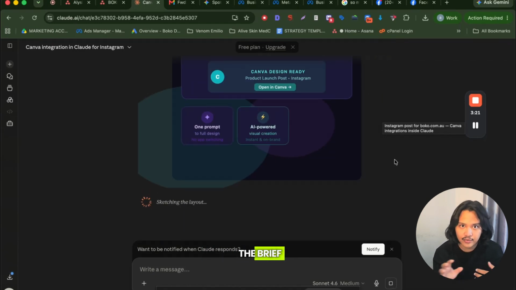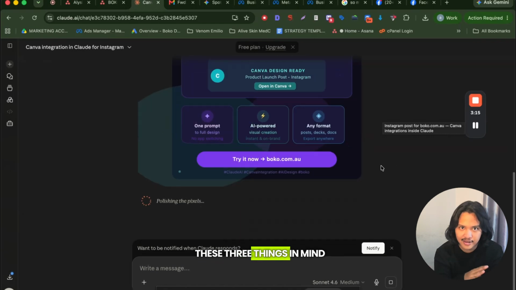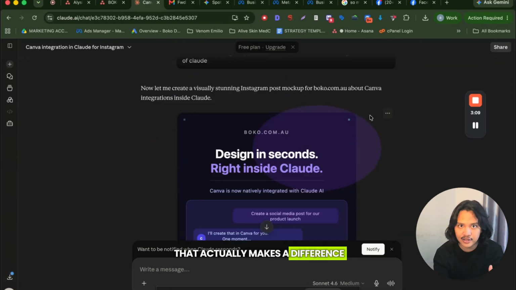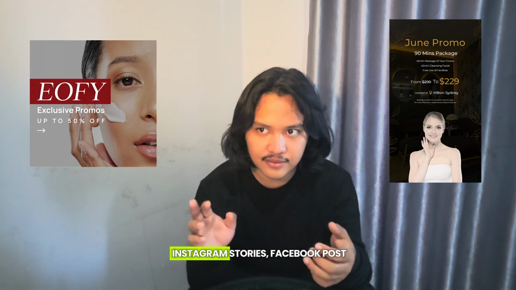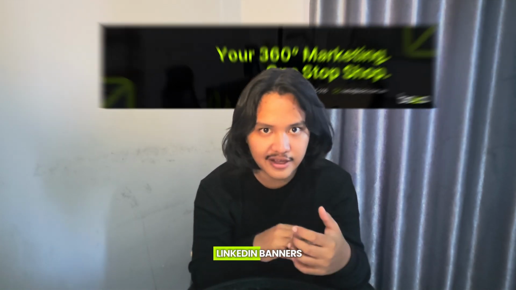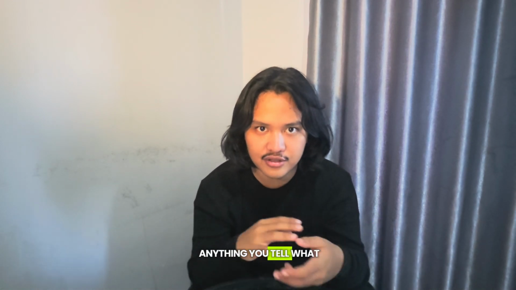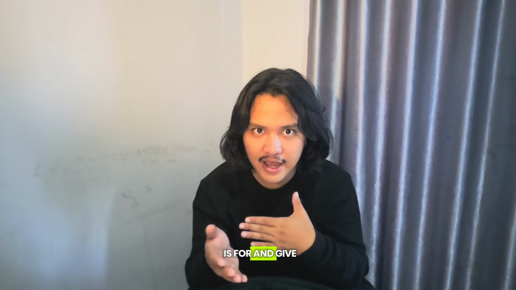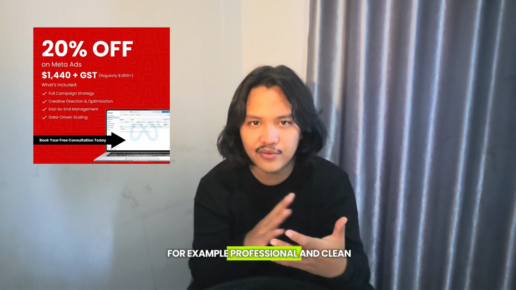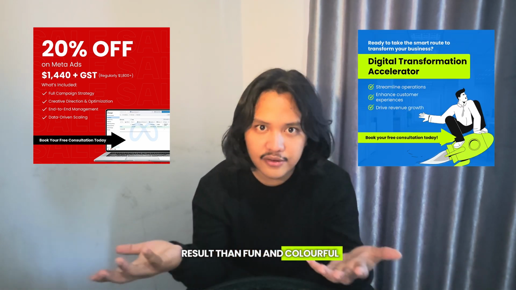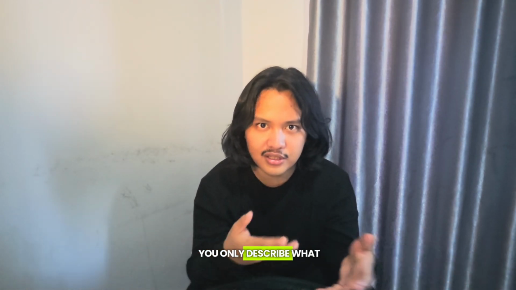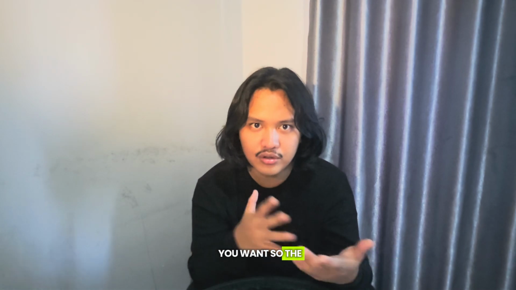Pro tip for making the briefs: you need to keep these 3 things in mind that actually make a difference. First, you need to tell it the format, whether it's Instagram posts, Instagram stories, Facebook posts, LinkedIn banners, anything. You tell it what you want for the format. Second tip is to tell it what the design is for and give it a tone. For example, professional and clean gets a really different result than fun and colorful. Here you're not writing code, you only describe what you want, so the results get better.